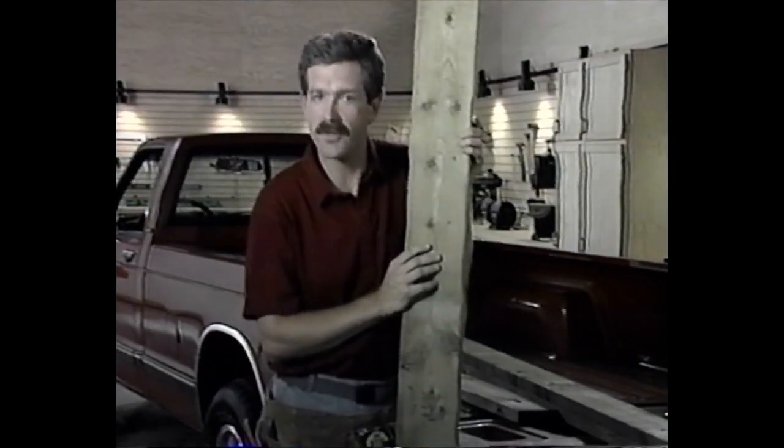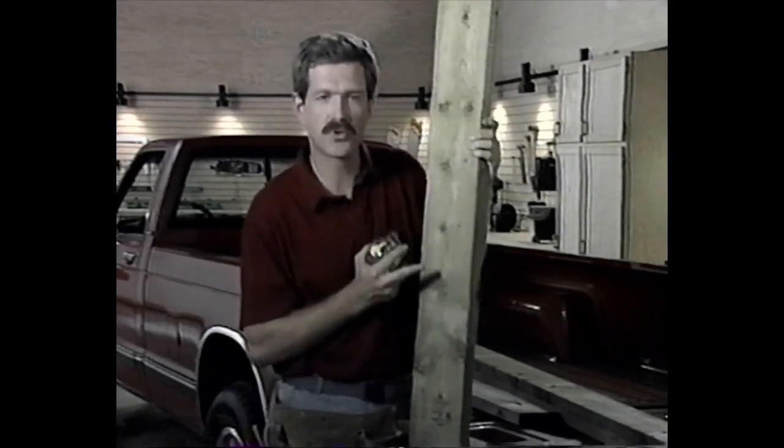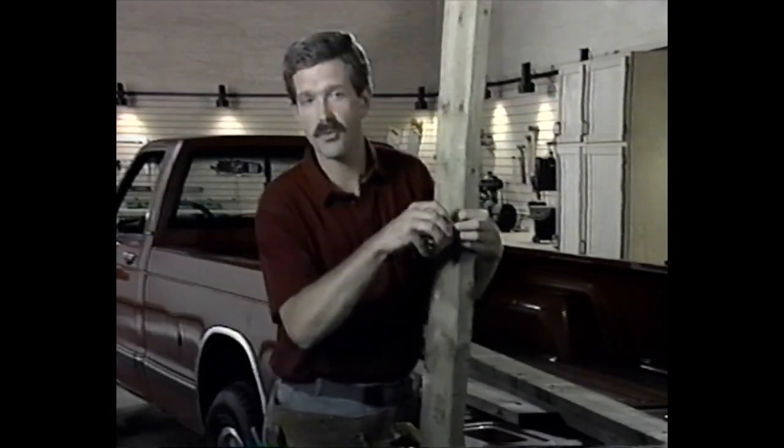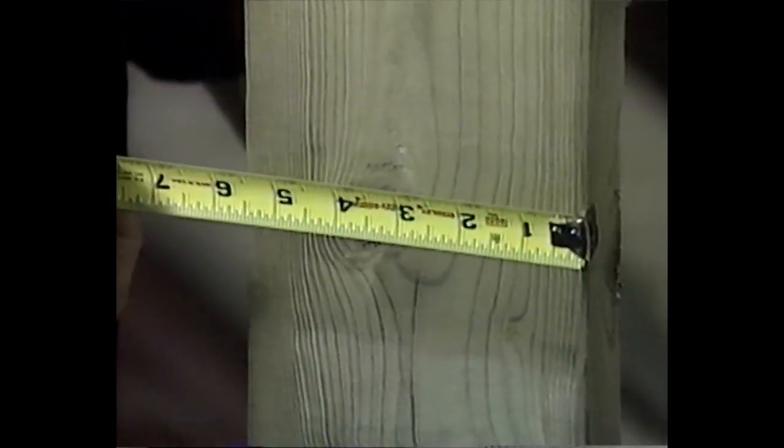I'm going to use this stud as an example to explain the difference between nominal and actual dimensions of wood. The stud is the foot soldier, or the primary unit in residential construction. It's a vertical framing member that is actually no longer than 8 feet in length, and in most residential construction, it's either a 2x4 or a 2x6. More and more houses today are being framed with 2x6s to increase the insulation capacity of the walls. Now, I said this is a 2x6, but in actuality, it measures 1.5 inches by 5.5 inches.